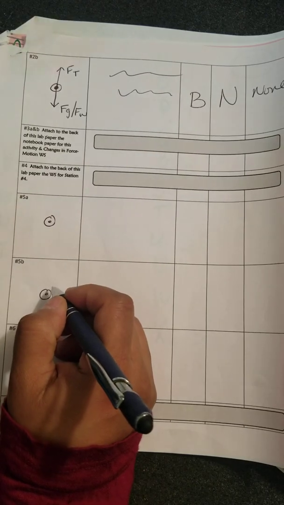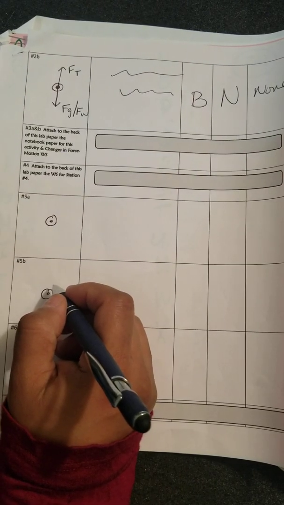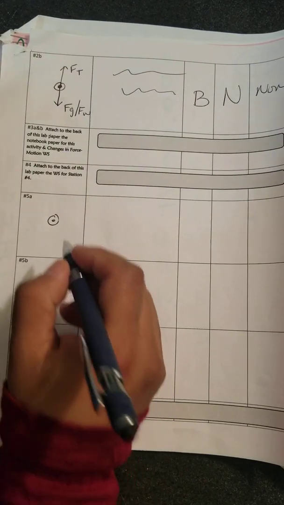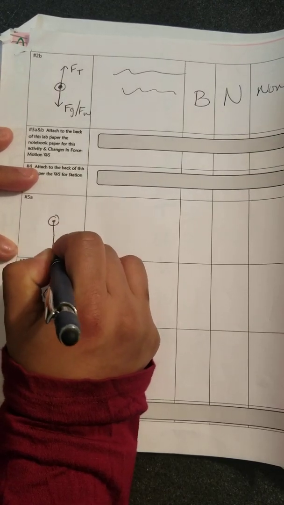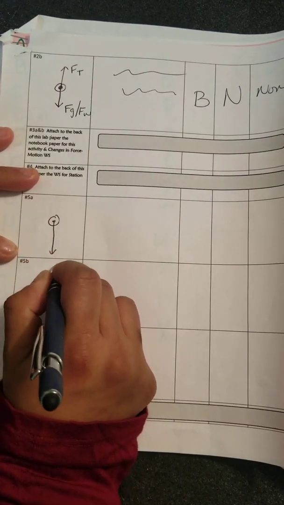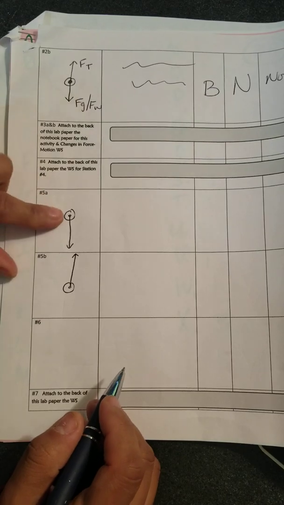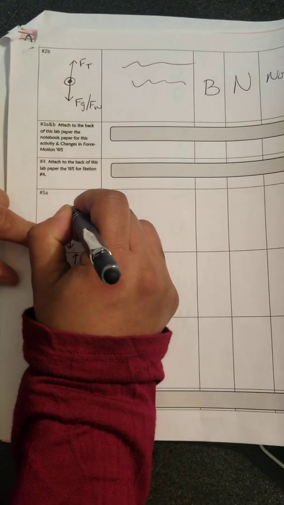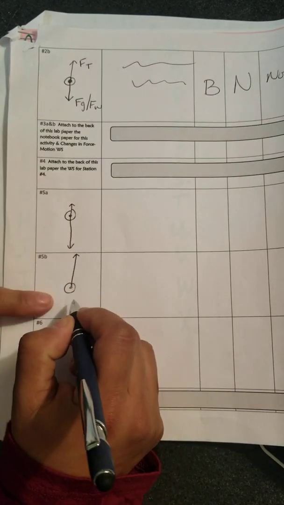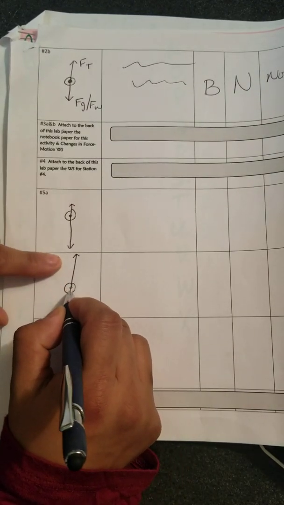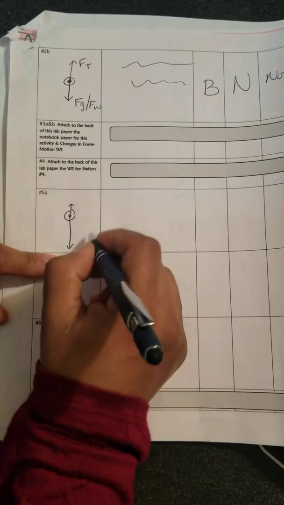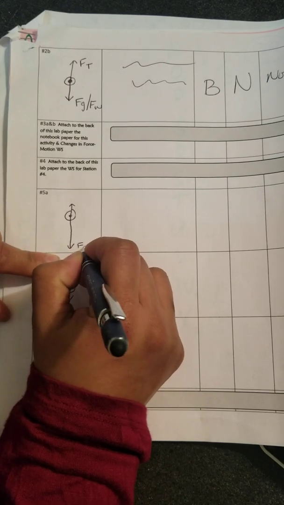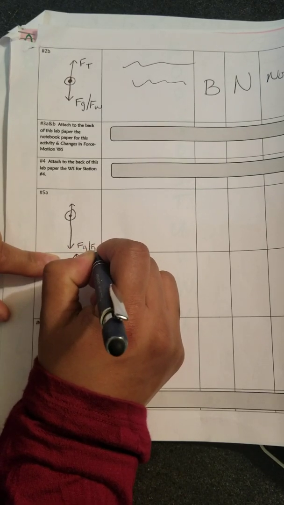Part A was for the yo-yo going down. Part B was the yo-yo going up. So on A, the larger arrow should be going down, smaller arrow going up. Part B, the larger arrow going up, smaller arrow going down. So F sub G or F sub W can go here.